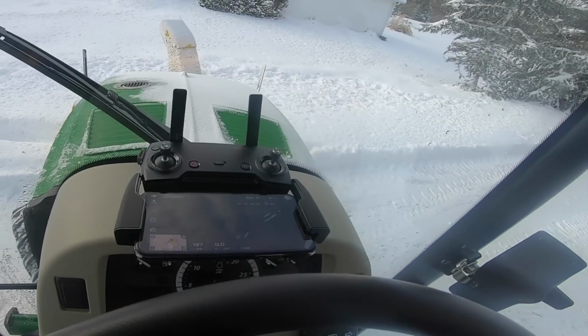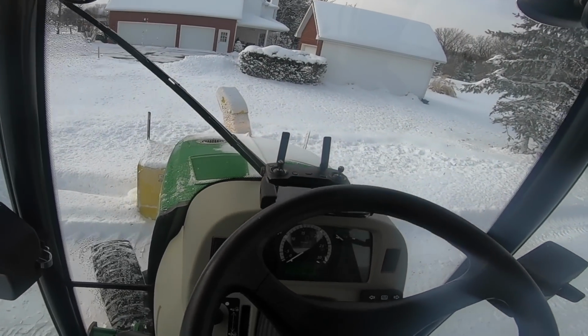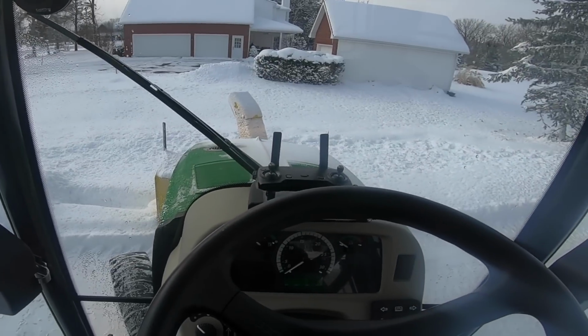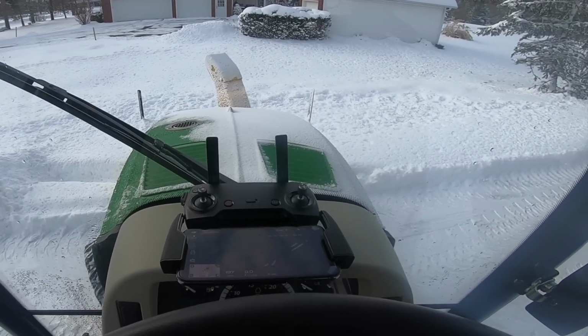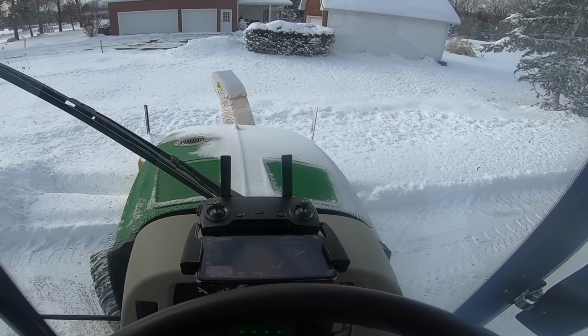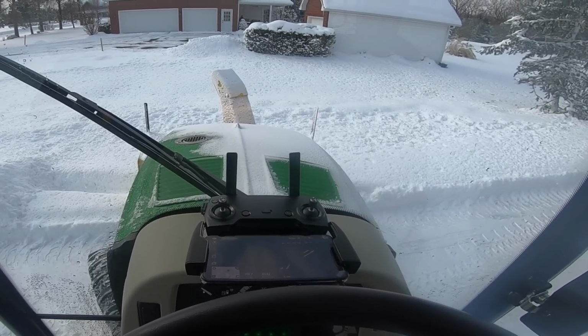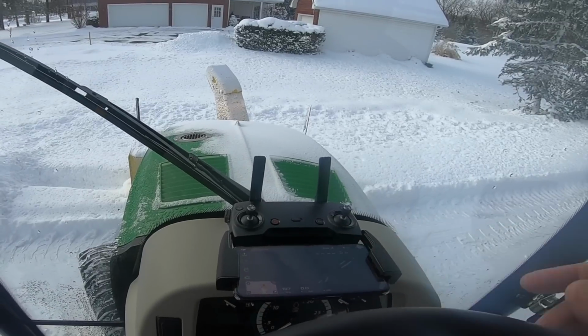And this, I have to tell you, I tried it out today for the first time. I really like it. You would think this cab would be roomy and have plenty of space to put a remote control for a camera, but it really doesn't. And it actually fell on the floor 3 or 4 times during the summer and a couple times during the winter. This is great.